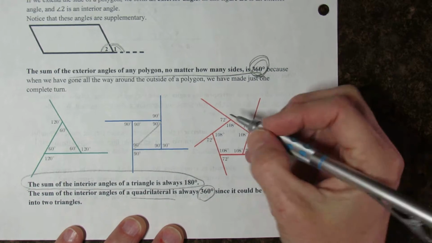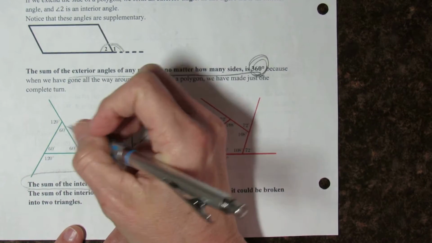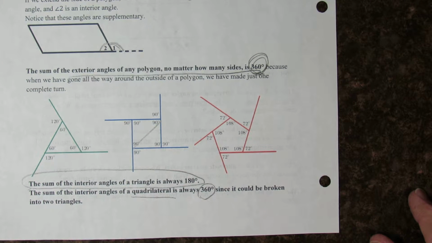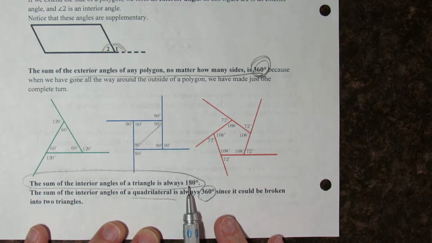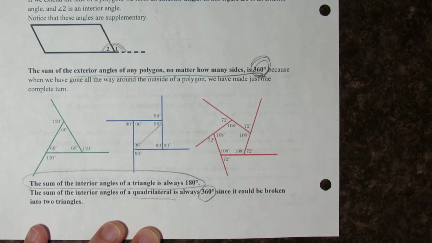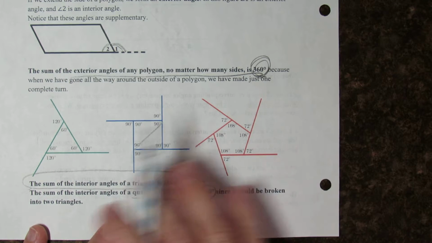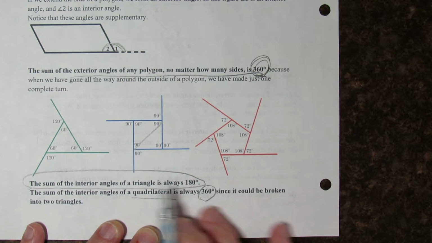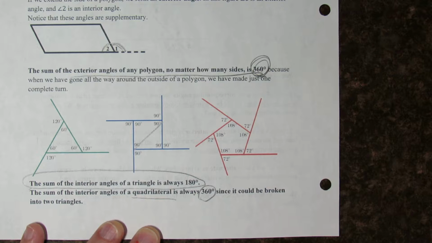And so anytime you want to find the sum of the interior angles of some figure, you can figure it out by breaking that figure up into triangles, because every triangle has interior angles that add up to 180. The exterior angles, 360. Every shape, all the polygons. The sum of the exterior angles is always going to be 360, but the interior angles for the different polygons will have a different sum depending on how many sides they have. It'll always be different. So remember that a triangle is 180 on the inside. The sum of the interior angles is 180.